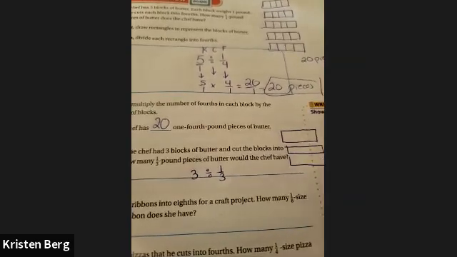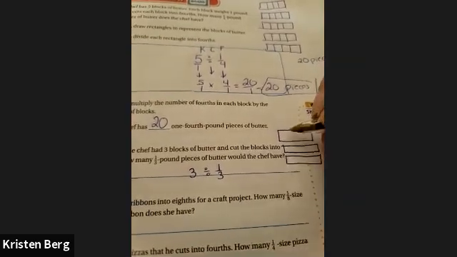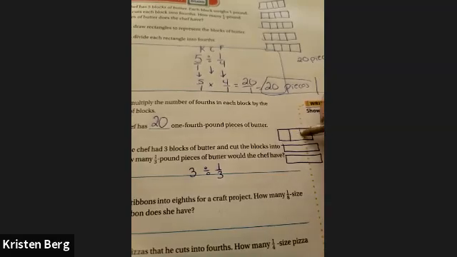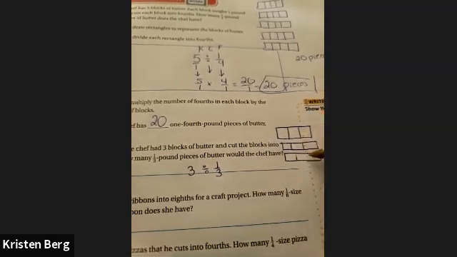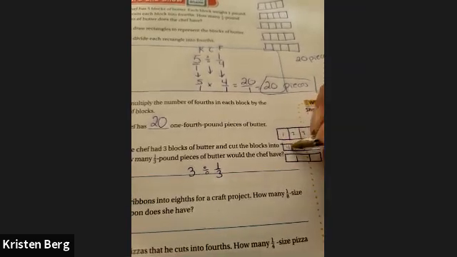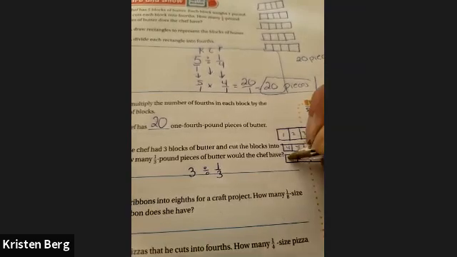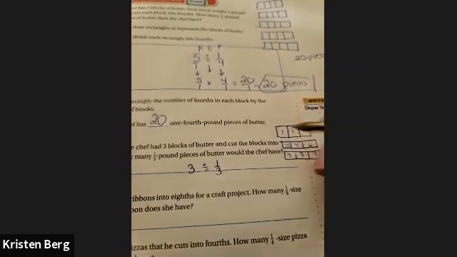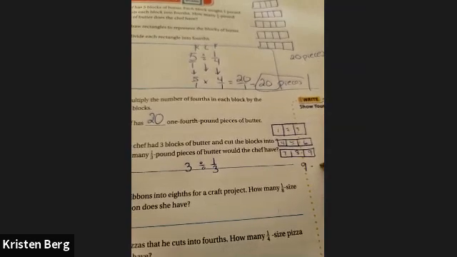Just do 3 blocks. You're going to cut them up into thirds. So there better be 3 pieces in each of these. And then you can count how many that is, and that will give you your answer. And that should be 9 pieces.